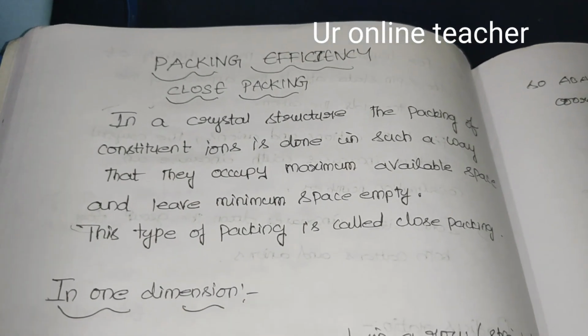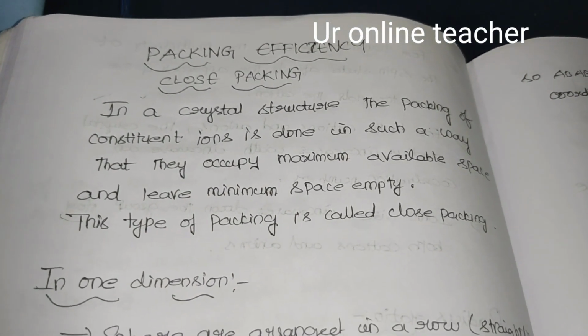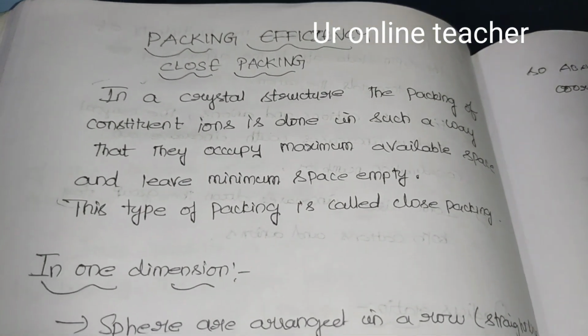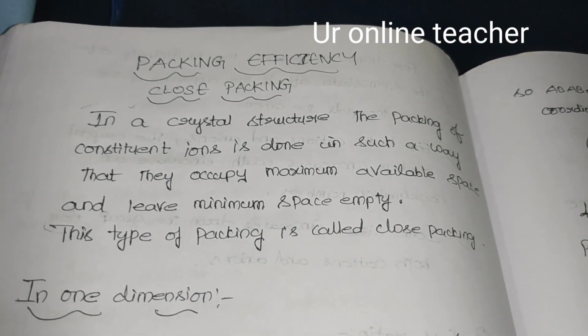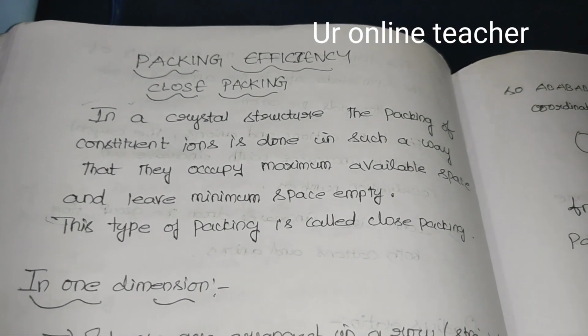Hi students, today I am going to explain what is packing efficiency or what is close packing. Whatever they give, both have the same meaning: packing efficiency or close packing. We know what is packing.